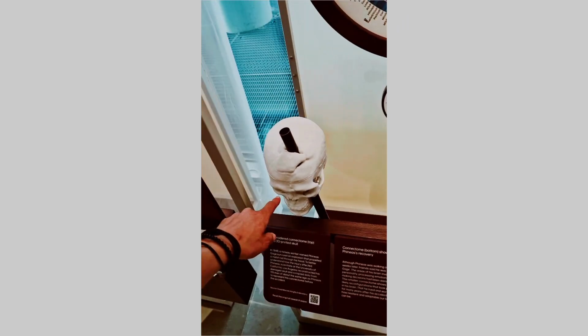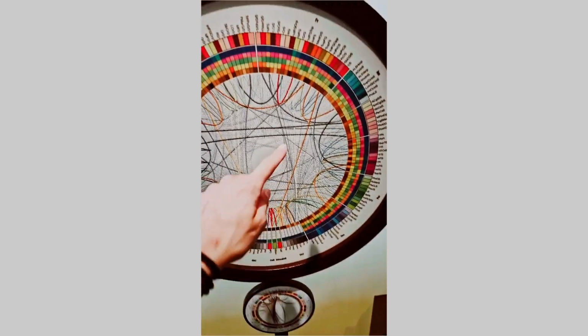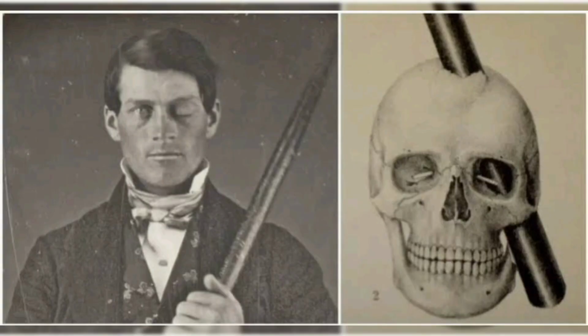This guy's a famous case called Phineas Gage. He survived, but he changed. He no longer looks like this. In the 19th century, that was the best way they could understand the brain.